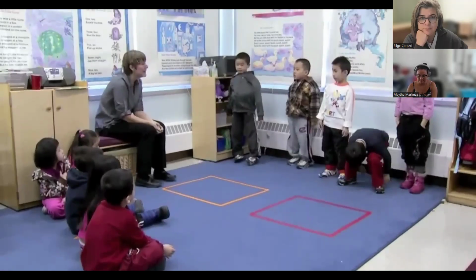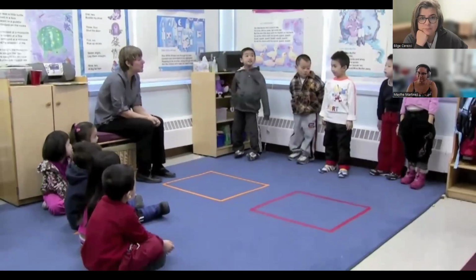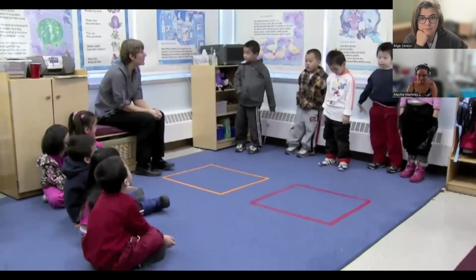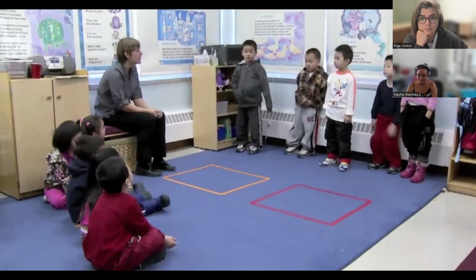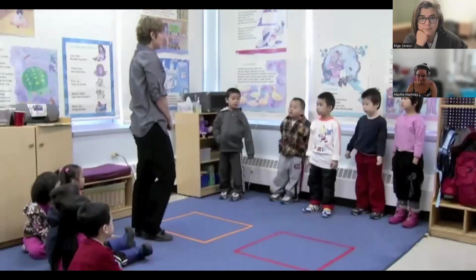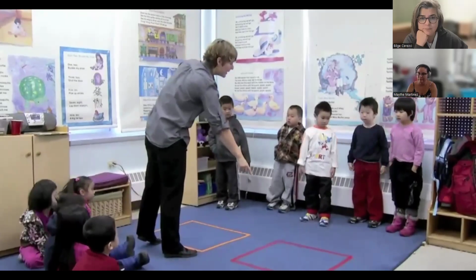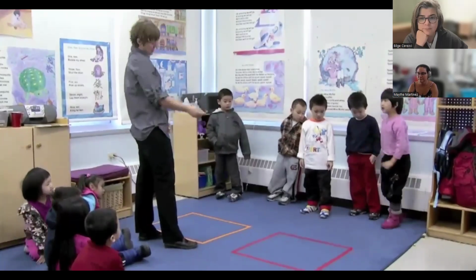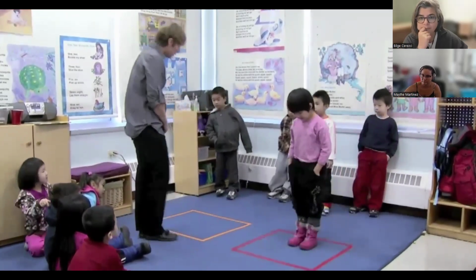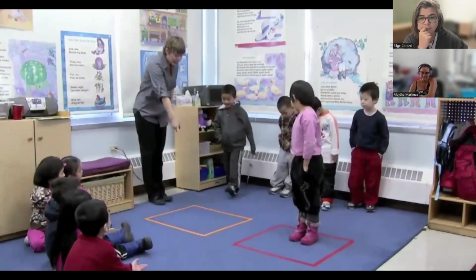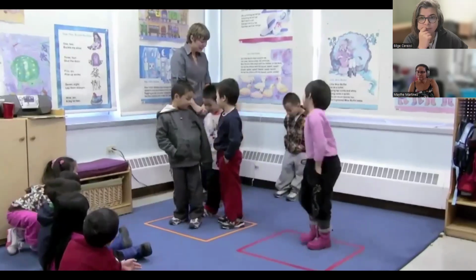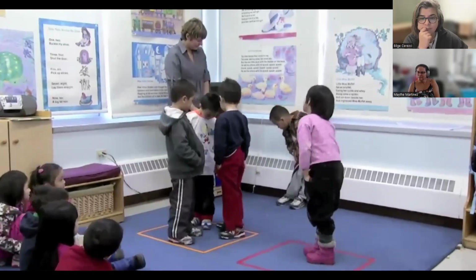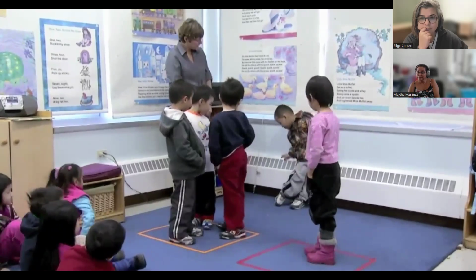Now, let me see. I'm going to be looking at what you're wearing, and we are going to sort ourselves by what you're wearing. So the children that are wearing boots come to this rectangle. If you are wearing boots, where should you go, Yihang? In the red. Come on. The children who are wearing shoes come in this rectangle. Joseph, which rectangle do you belong in? Are you wearing boots or shoes, Joseph? Because she has boots.